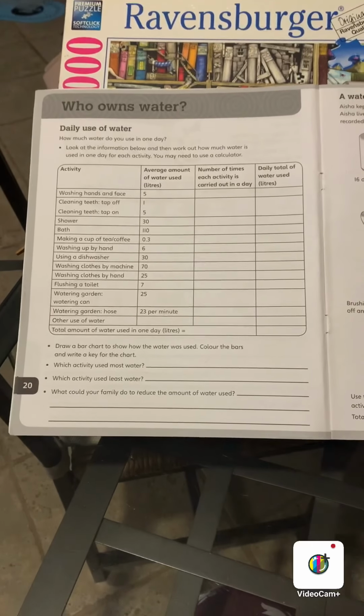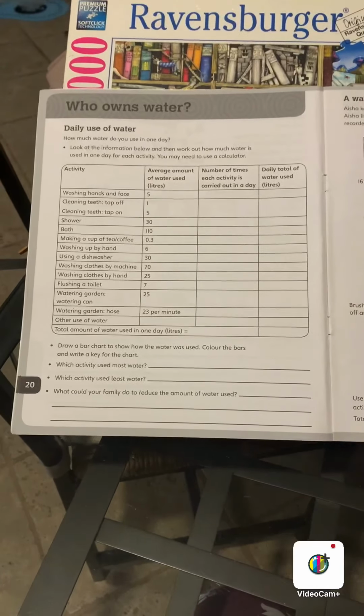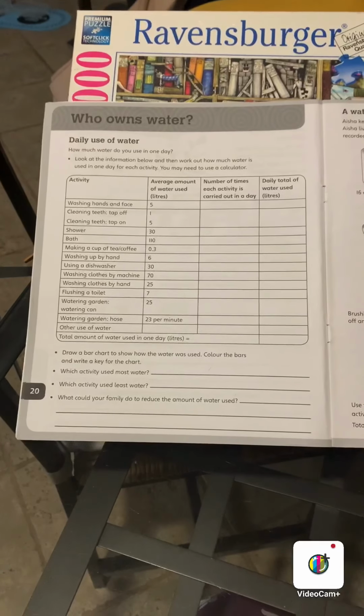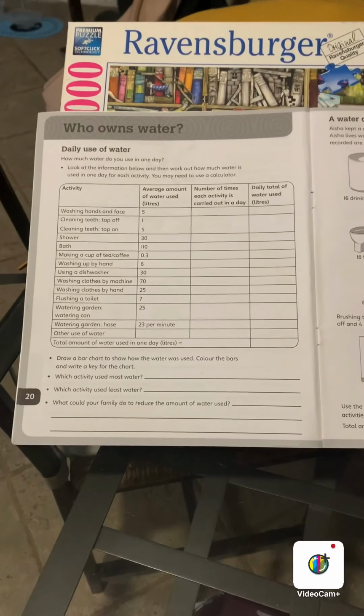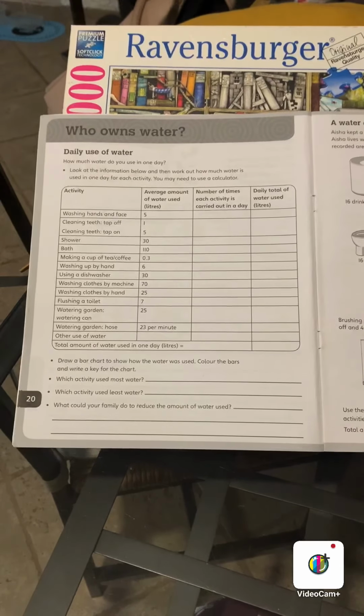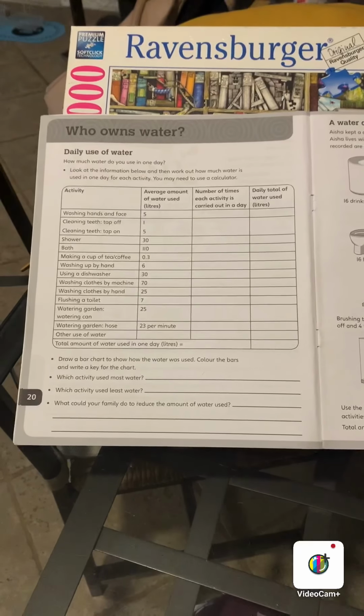You should be in your geography workbooks, page 20. I was hoping for something a little bit more fun for you to do. The title is Who Owns Water? I'm going to read through it, okay?